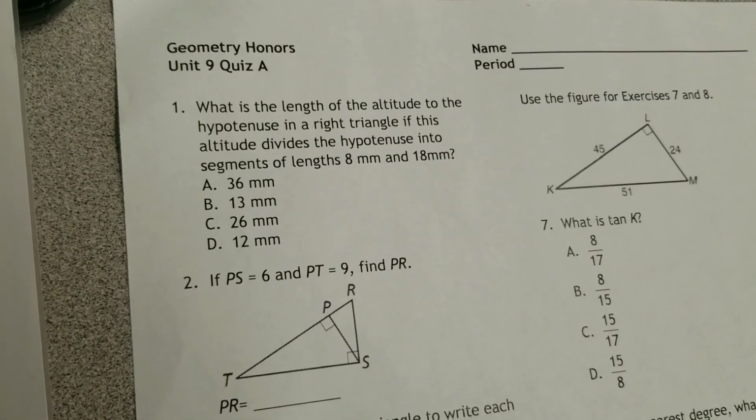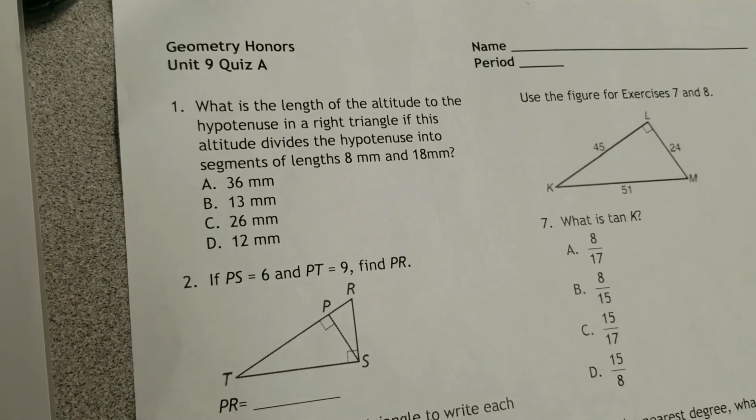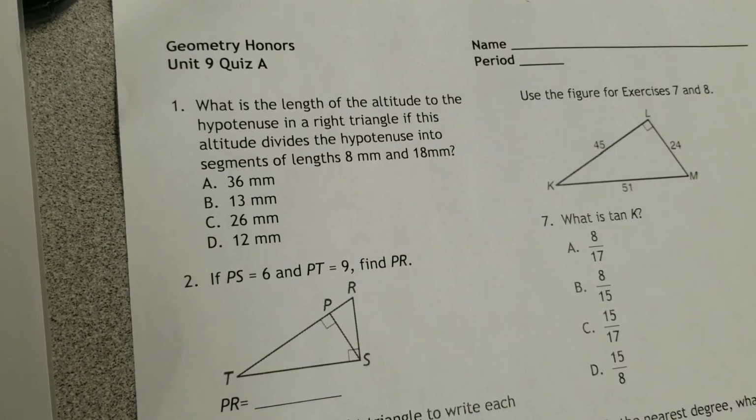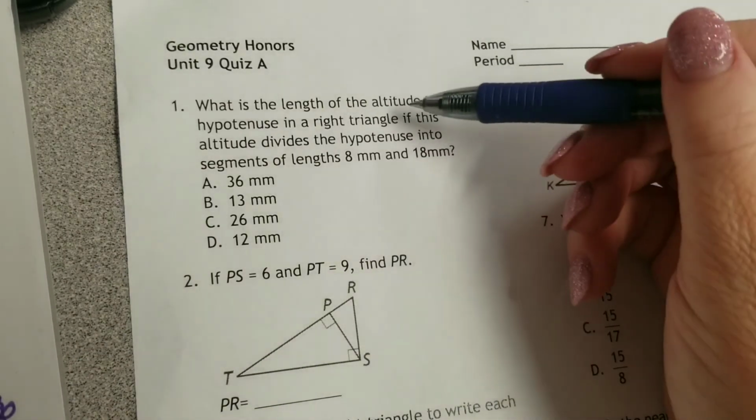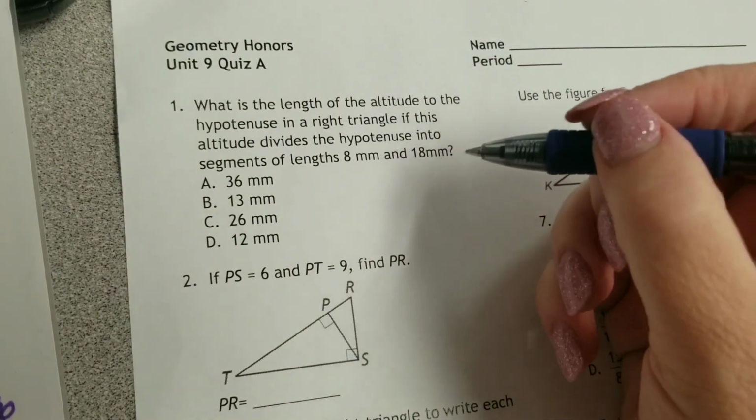So I'm going to break down some of the questions. You can fast forward, see what you need to have. But the first one that we're going to do, number 1, what is the length of the altitude to the hypotenuse in a right triangle?